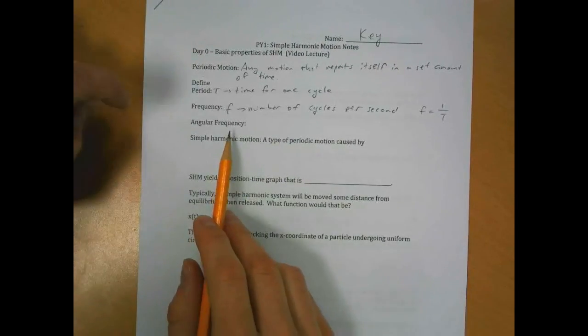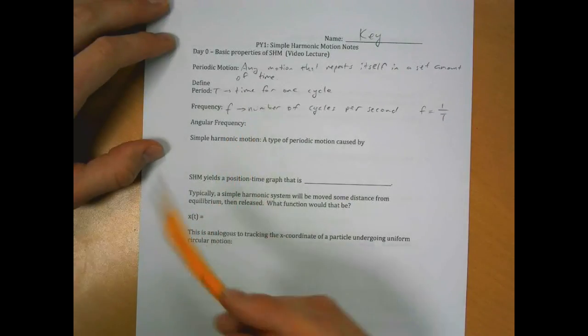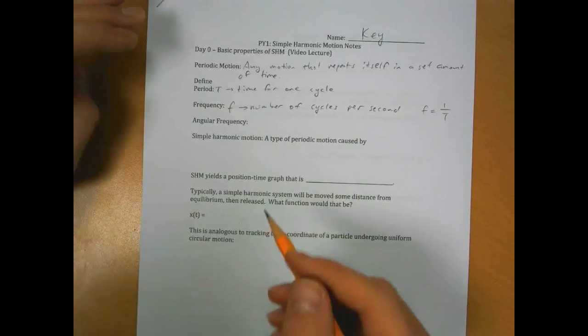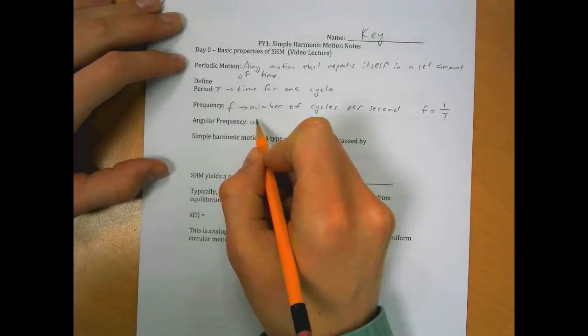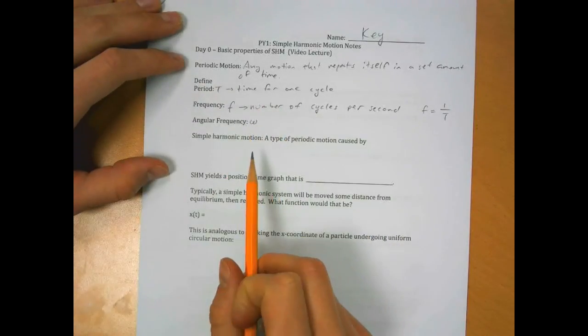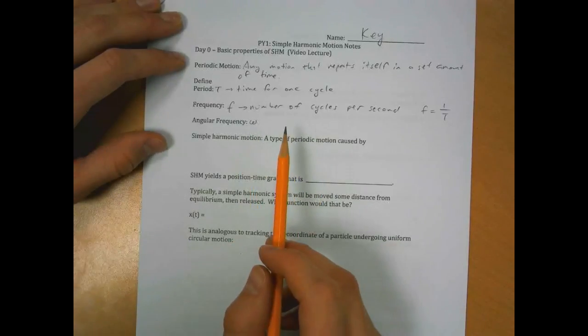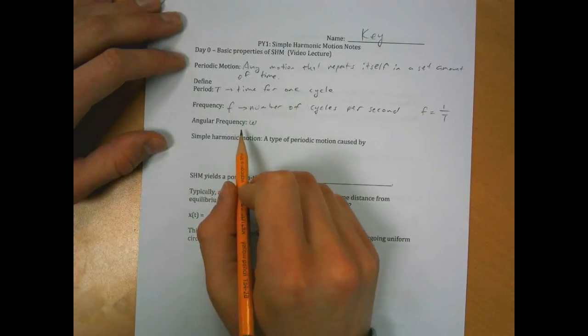Angular frequency doesn't have exactly a nice definition like that. It is omega, and it's very closely related to angular velocity. Angular velocity is how many radians per second an object rotates through. Angular frequency is very closely related to that.